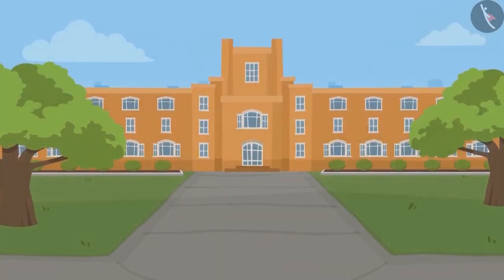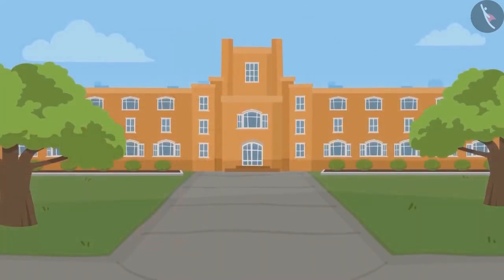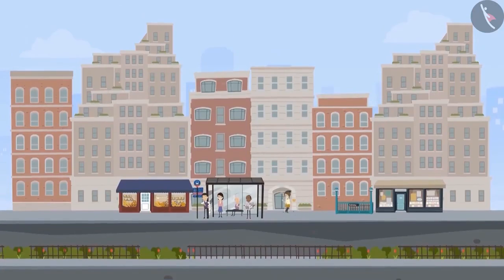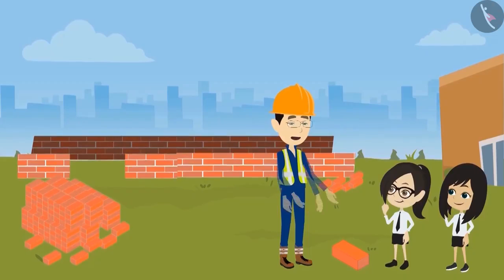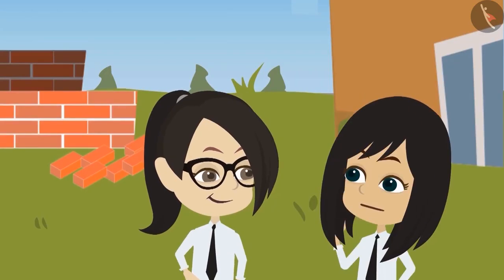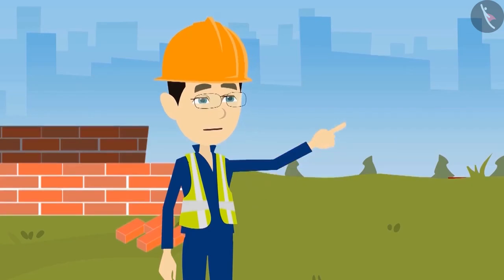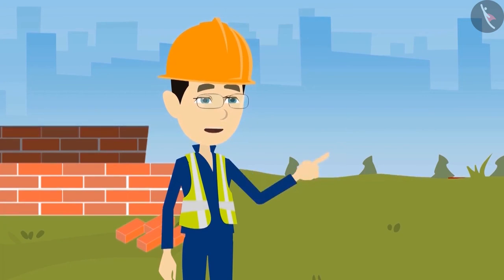So are the walls of our school also made of bricks? Yes, and not just this school. Your home, all the buildings in this city, bridges are all made of bricks. Bricks are used in almost every construction work. Wow, this brick is a wonderful object. But where does this come from? Bricks are made with clay and they are made in a furnace.